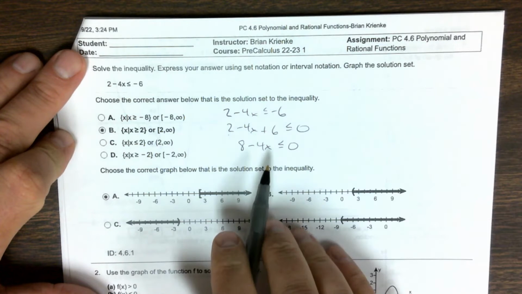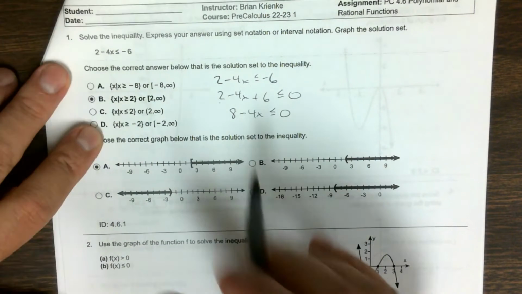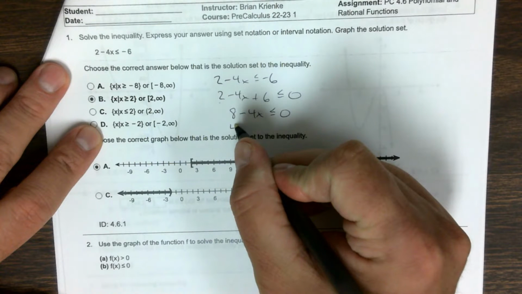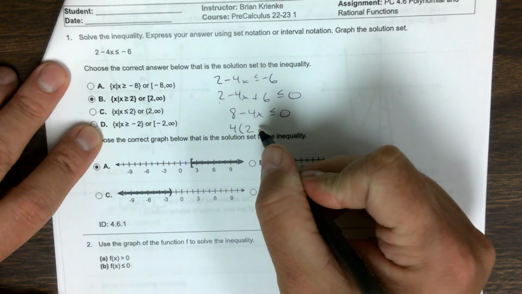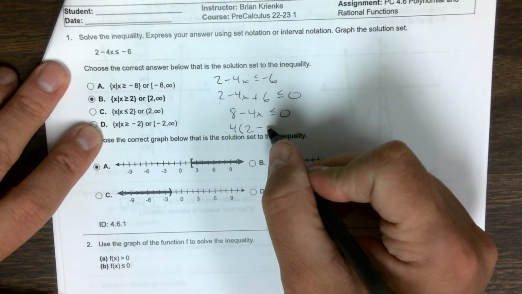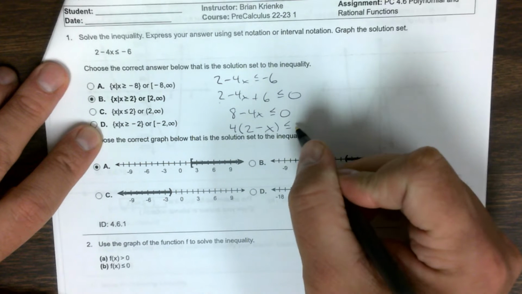Now, right there you could look for your greatest common factor. In other words, you can factor out a 4, because 4 times 2 is 8. And so this would end up with 4 times (2 minus x) less than or equal to 0.